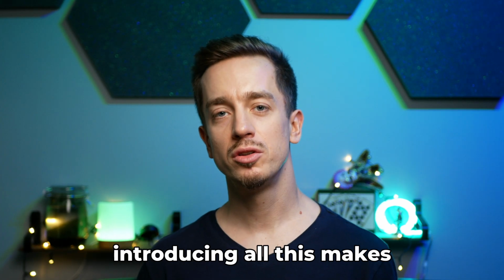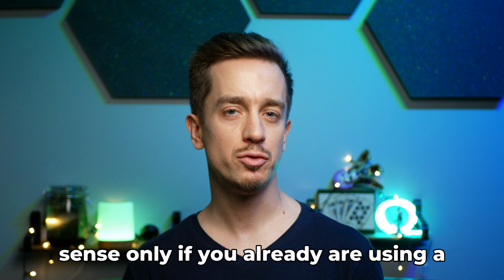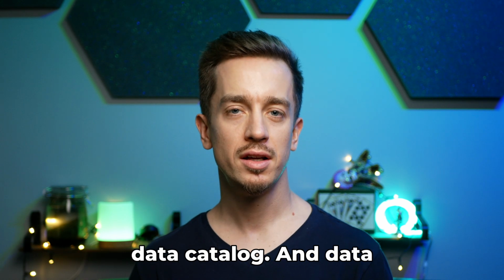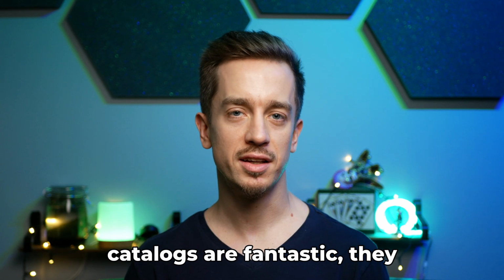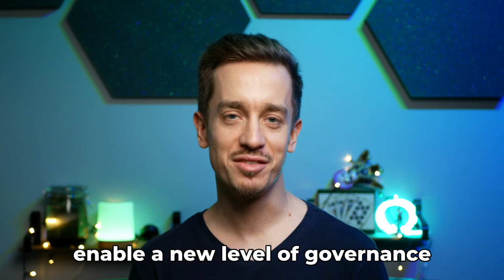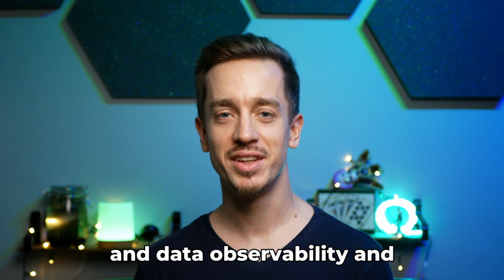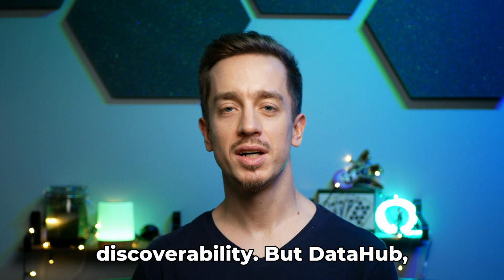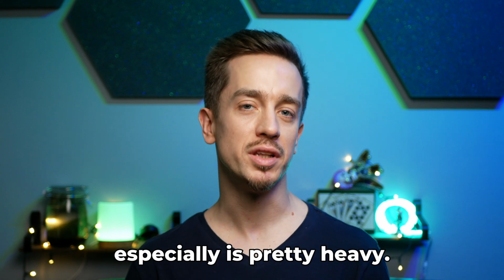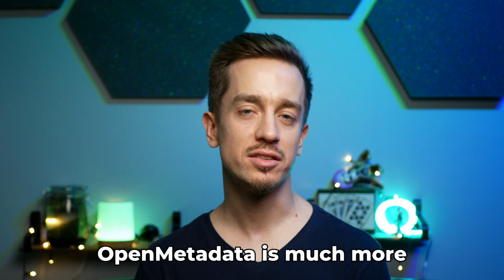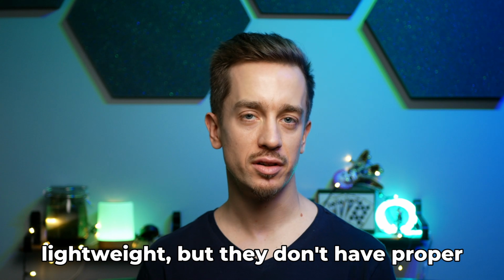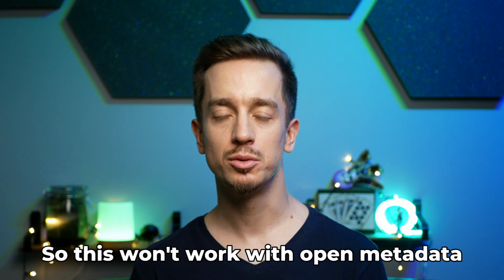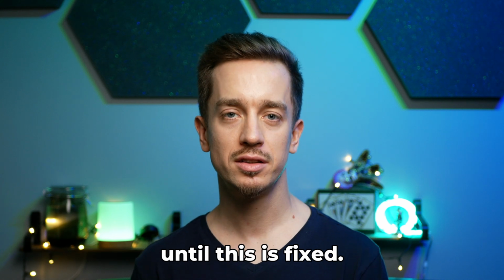But introducing all this makes sense only if you already are using a data catalog. And data catalogs are fantastic. They enable a new level of governance and data observability and discoverability. But DataHub especially is pretty heavy. Open Metadata is much more lightweight, but they don't have proper OpenLineage support yet, so this won't work with Open Metadata until this is fixed.